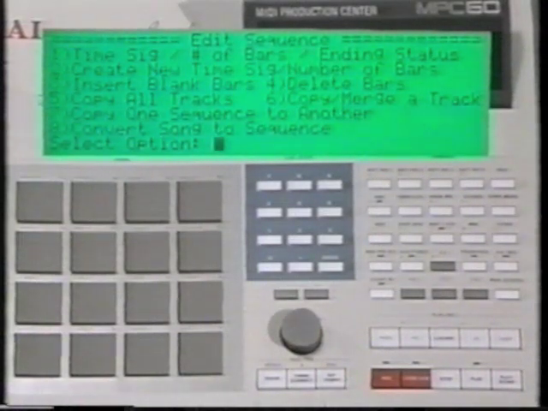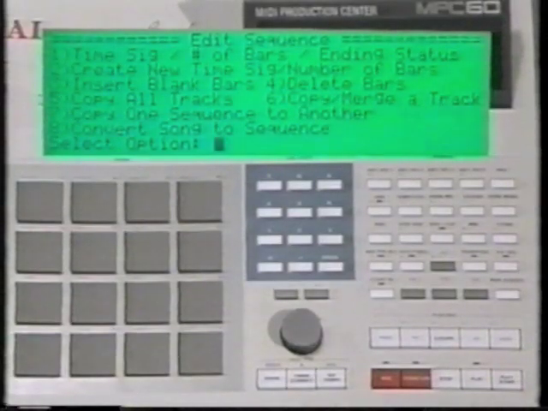The third form, copy one sequence to another, is very simple. It makes a perfect copy of one sequence into another sequence, completely replacing the second sequence's contents. The last option in the Edit menu, Option 8, is Convert Song to Sequence. This will be discussed later in the Song section.